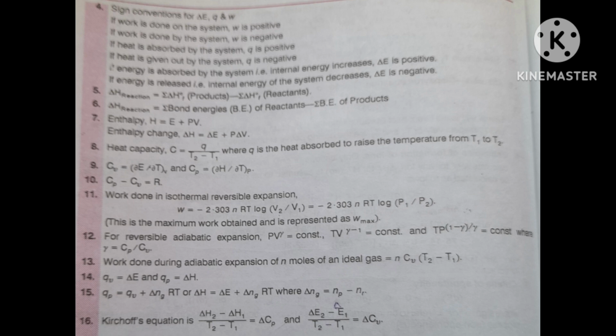Now next, work done in isothermal reversible expansion. The expression for work done in isothermal reversible expansion: W is equal to, because expansion is there, the volume goes from V1 to V2, less to more, W is equal to minus 2.303 nRT log V2 upon V1.